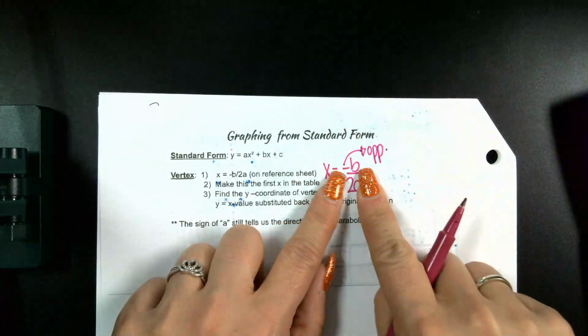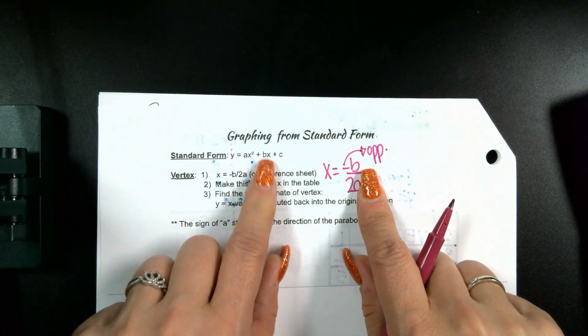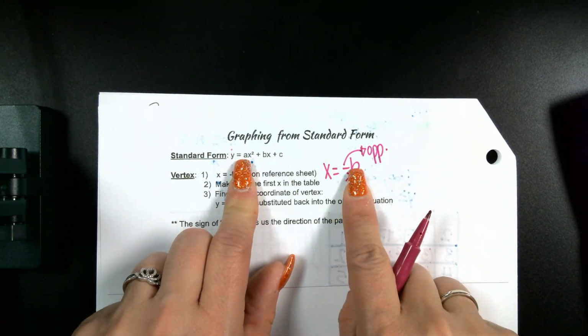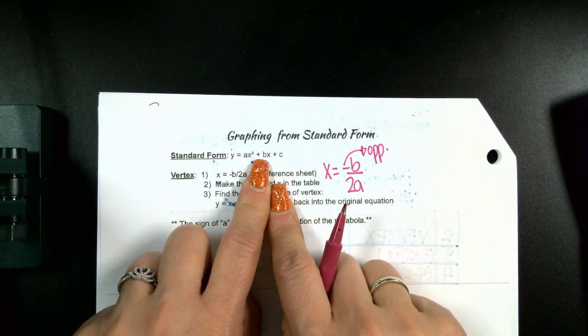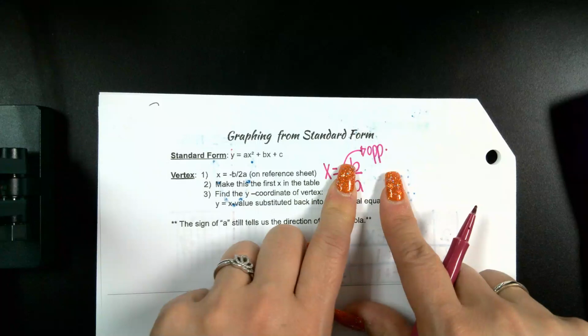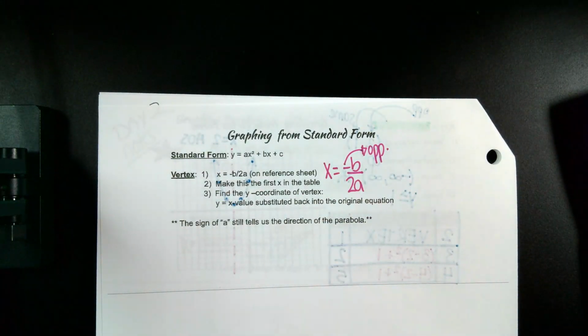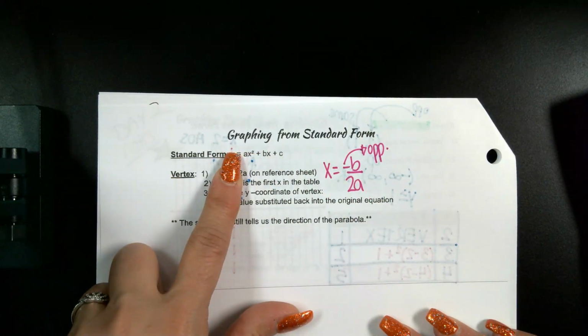So the opposite of b. Okay, so see this middle term? Our middle term is the b value. If that said plus 4, I'd be putting a minus 4 up here, negative 4. If this said minus 3x, I would put positive 3. It's just the opposite of whatever that number is. And then on the bottom, you're going to divide by 2 times whatever number is out front.